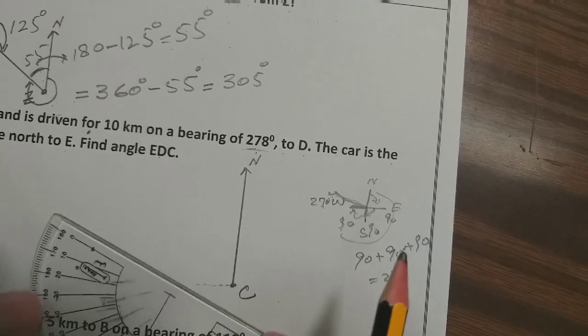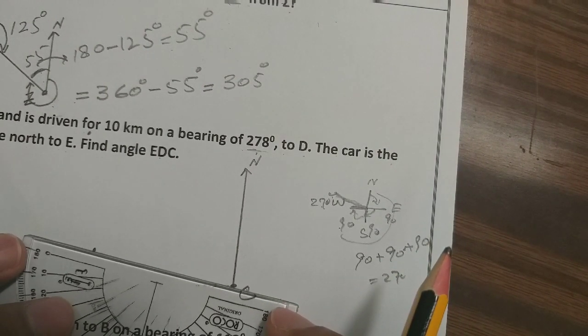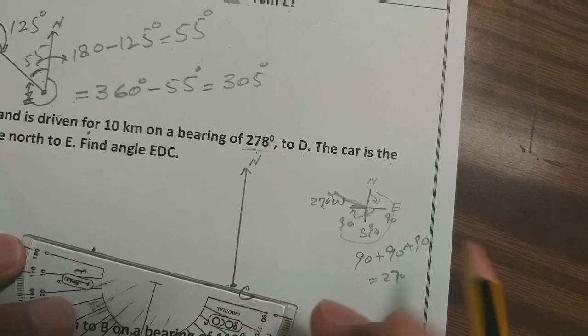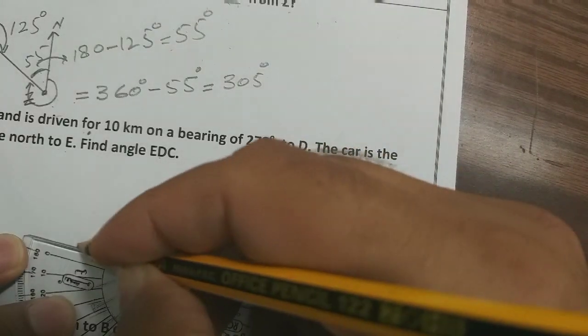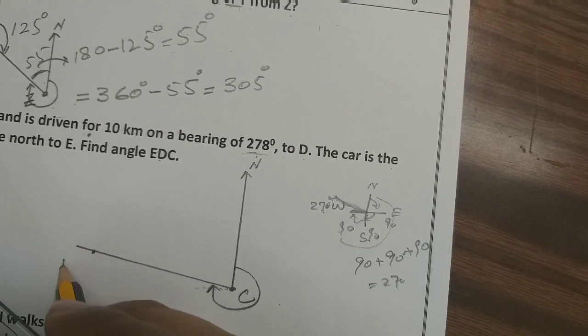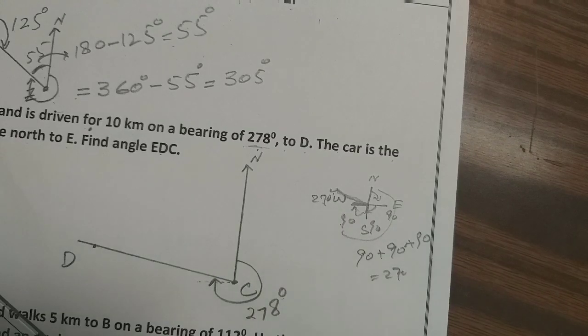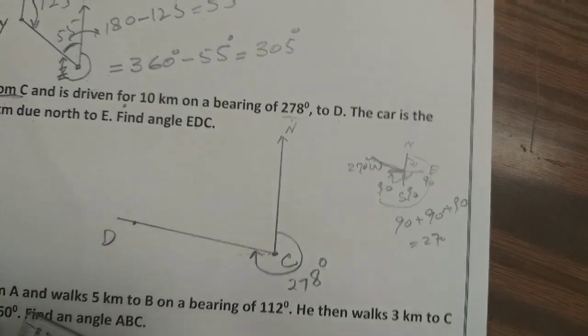If I join these two points, I get the bearing from C to D, which is 278. Let's suppose this is D.